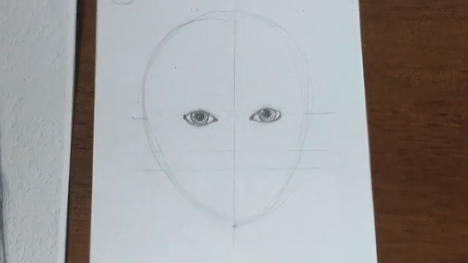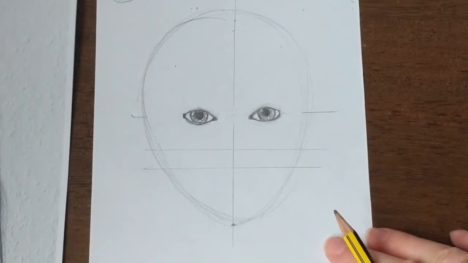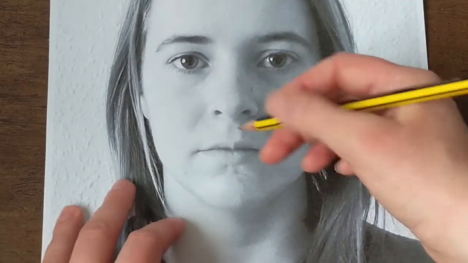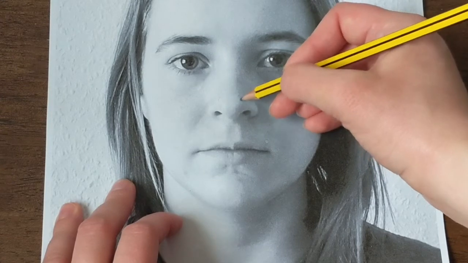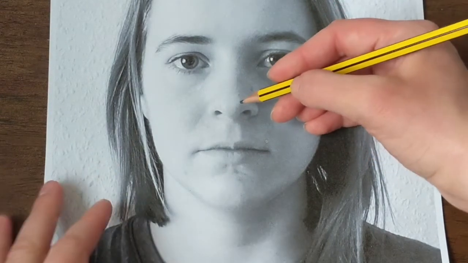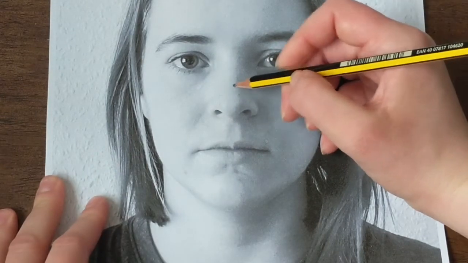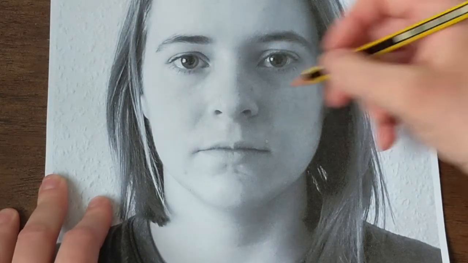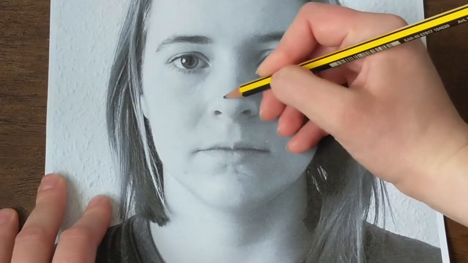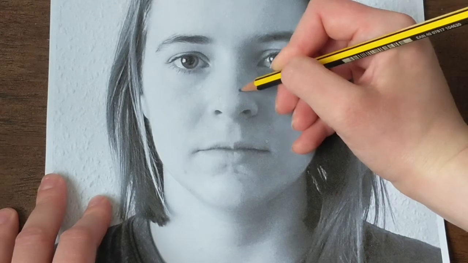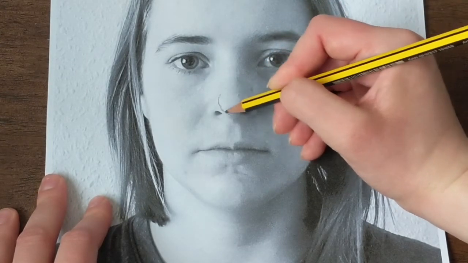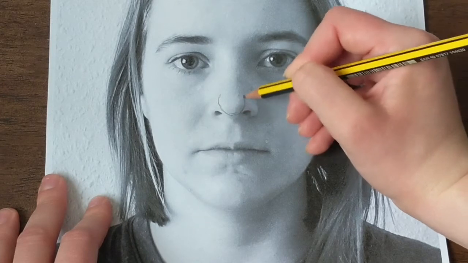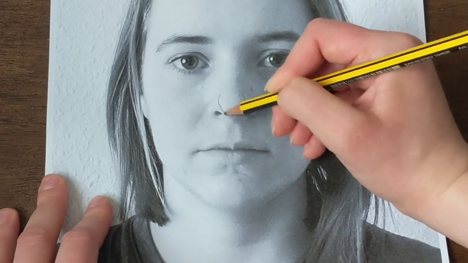All right, next let's move on to the nose. There are a couple things we can look at when we draw our nose. We want to try to find the shape of the pointy part of our nose. Some of us have circles. Some have a circle here. Some have more of a triangle. Some have sort of a different shape. I'm gonna go through and figure out what is my shape.